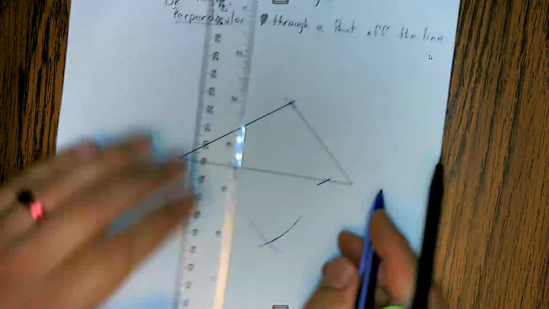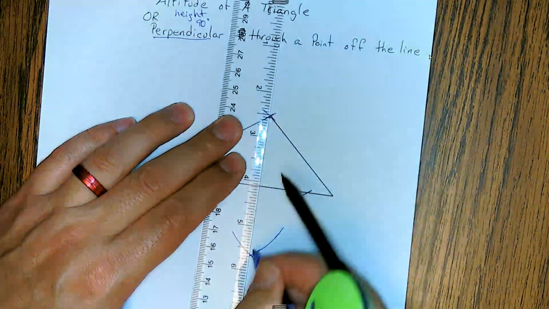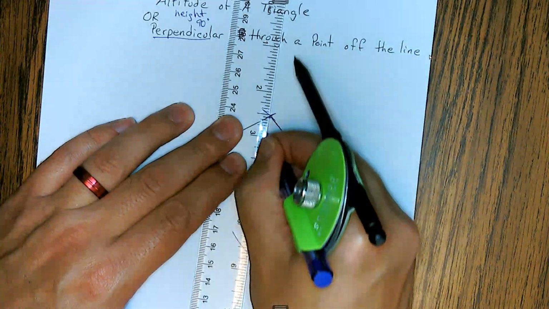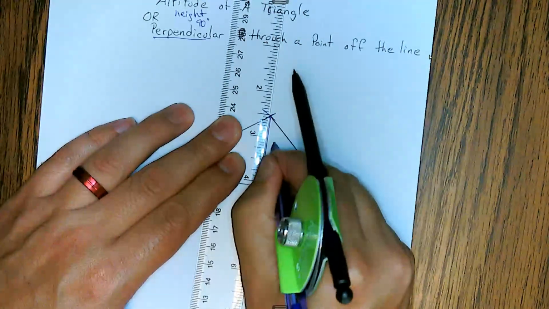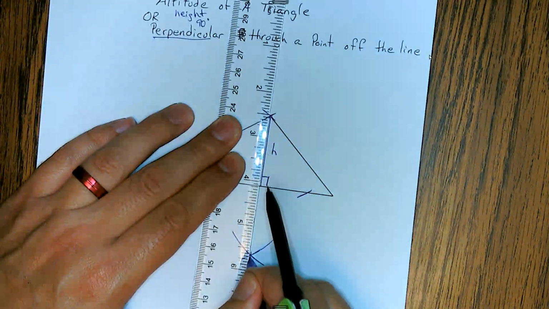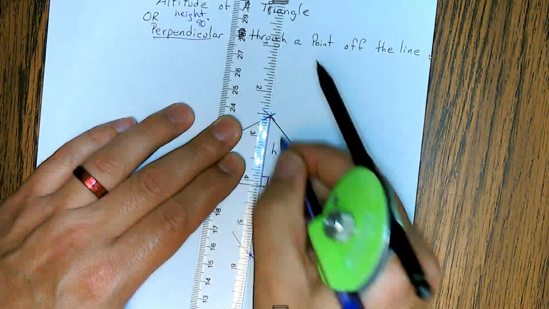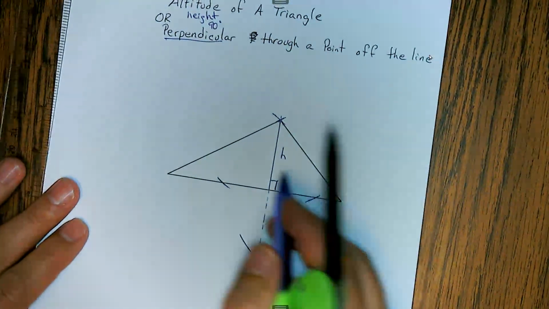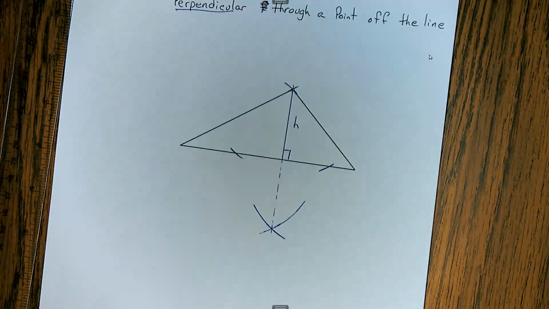And if we connect the points, again, if I want the height of the triangle, I really just need to go from here to here. That creates a 90-degree line, which is the height of the triangle. But I will point out that this perpendicular, if we wanted to, could go all the way through. So the height of the triangle is the same as the perpendicular through a point off the line.